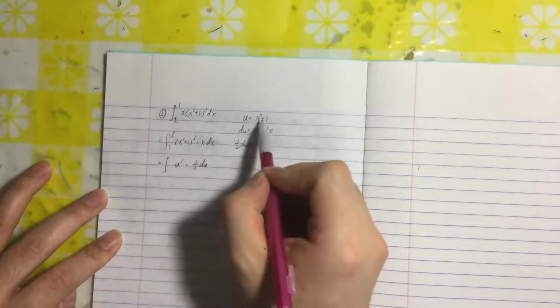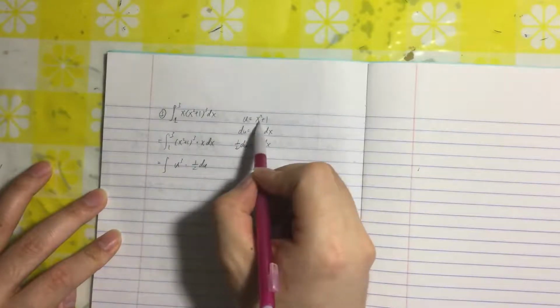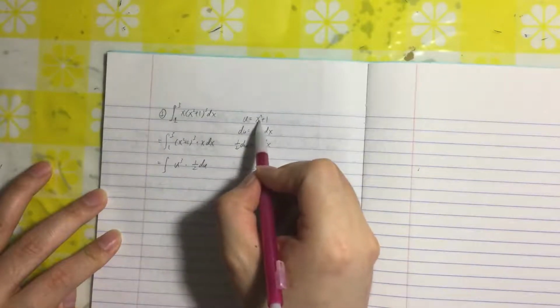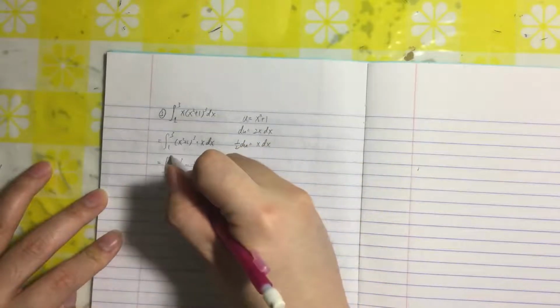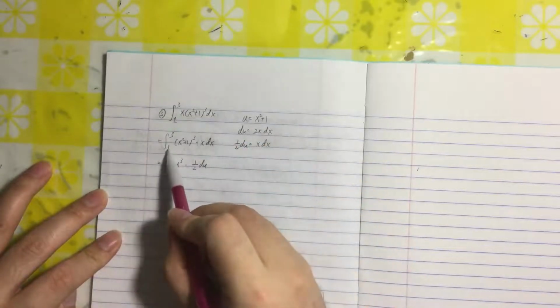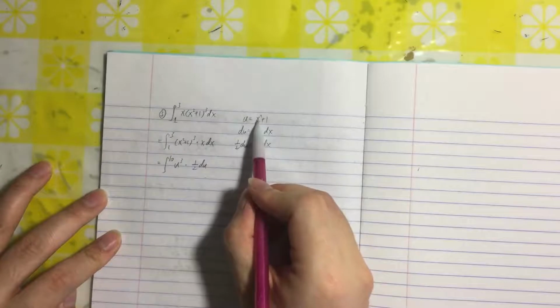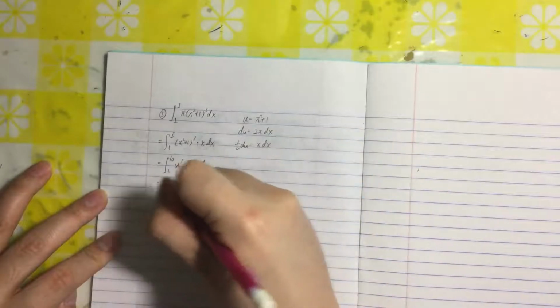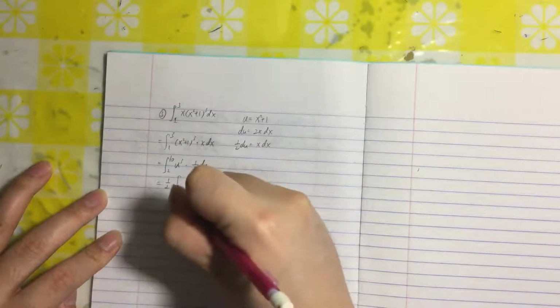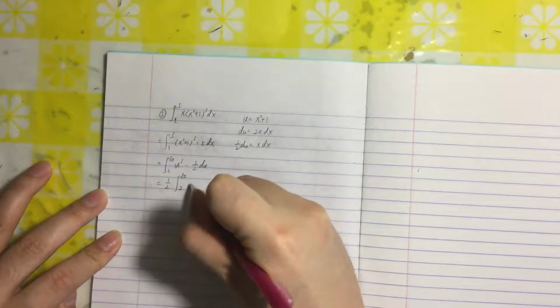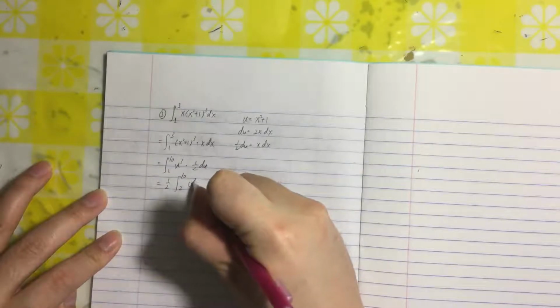If I plug in 3 for x, 3 squared plus 1 is 10. If I plug in 1 for x, 1 squared plus 1 is 2. That's our new limit. Then I can pull out half. Integral from 2 to 10 of u cubed du.